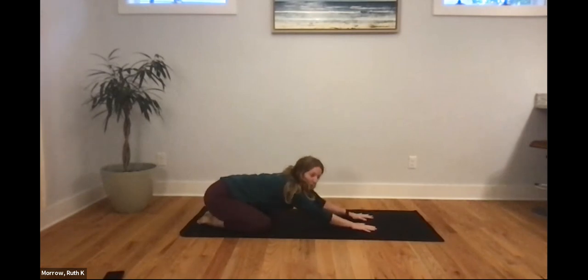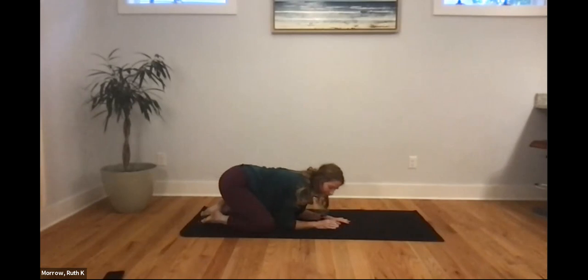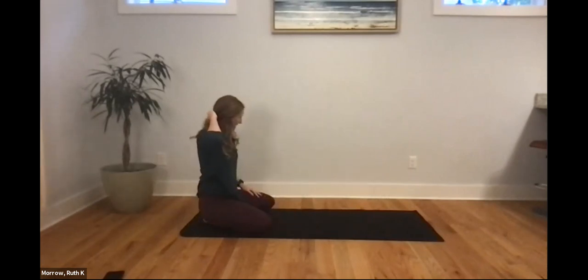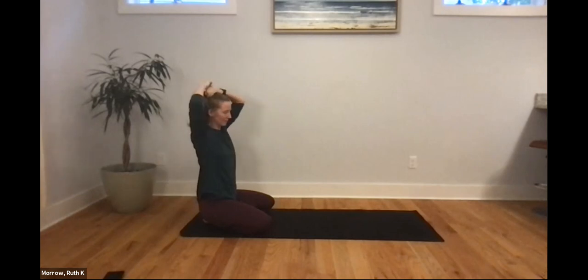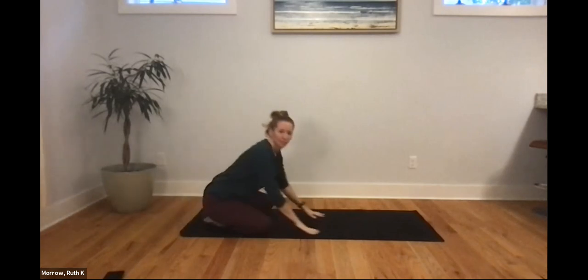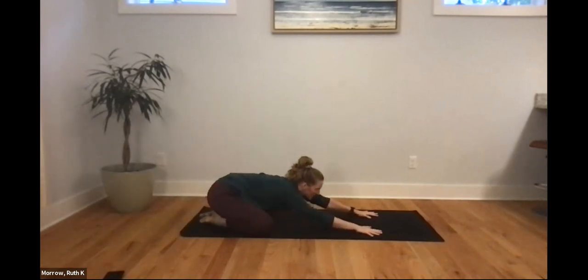I know maybe your forehead touches here. Hopefully this feels really nice. And at any time in the practice, if you need to rest, lie down, you can come back to child's pose, lie on your back in Shavasana. So do what feels right for your body, listening and understanding.